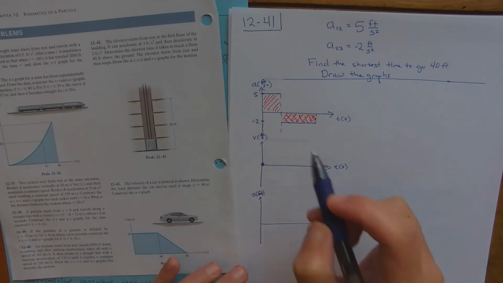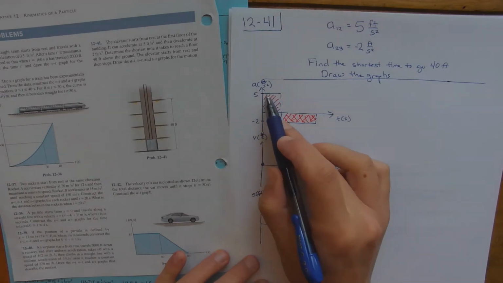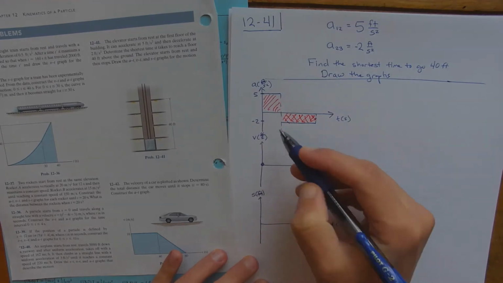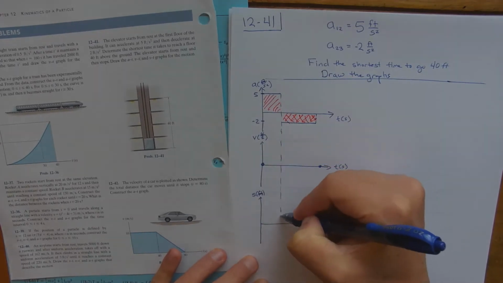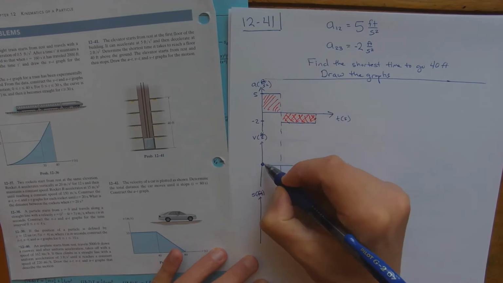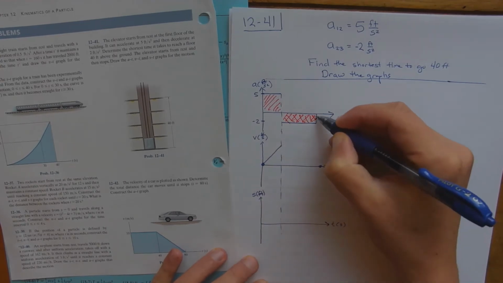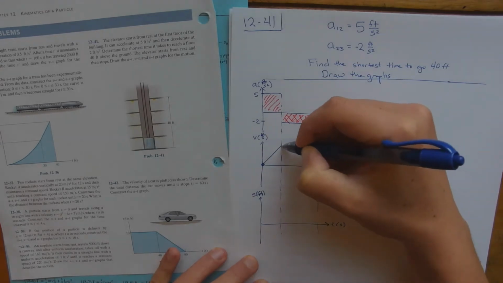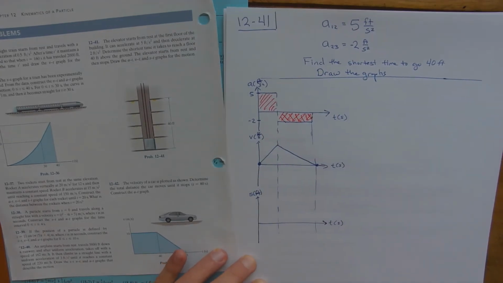For our velocity graph, the acceleration here is constant and positive, so the slope of our velocity versus time graph is positive, and then here we should be at 0 again.